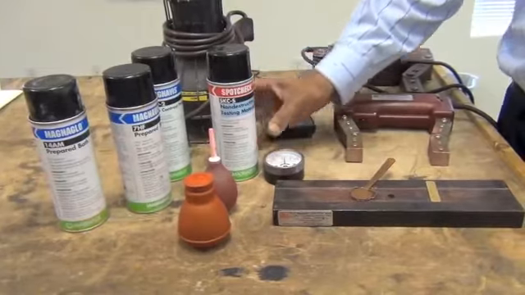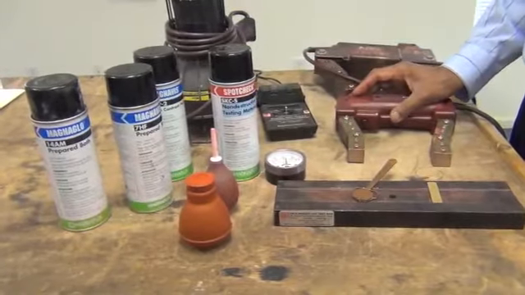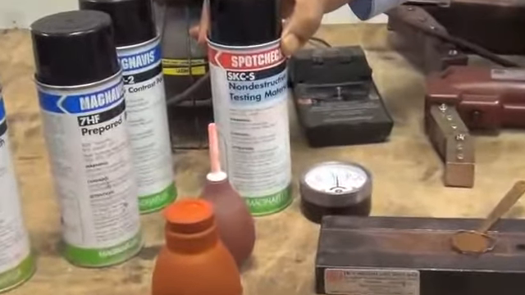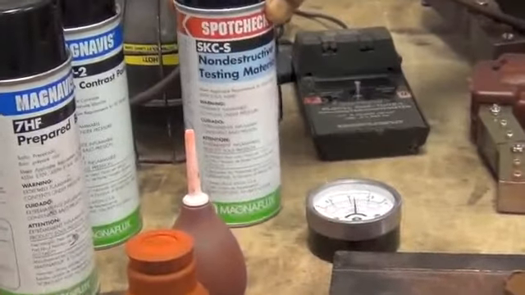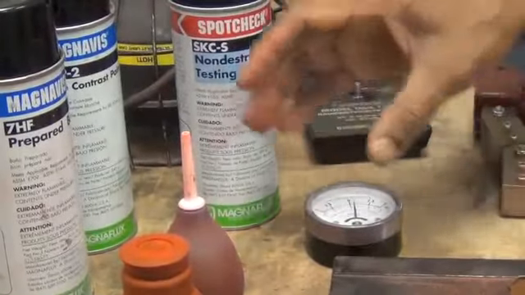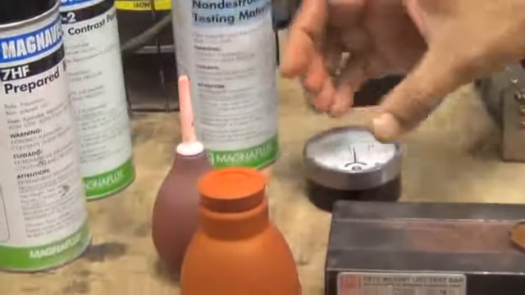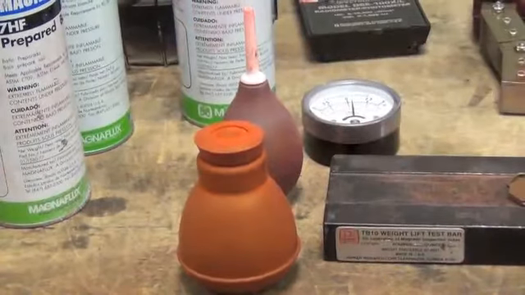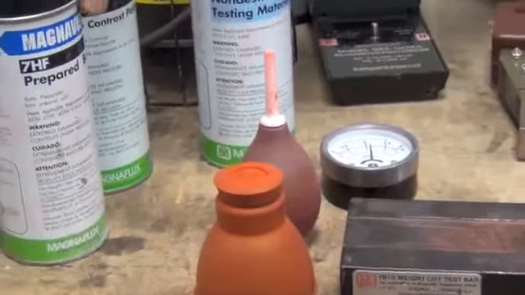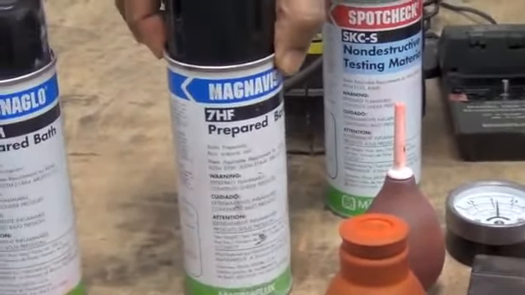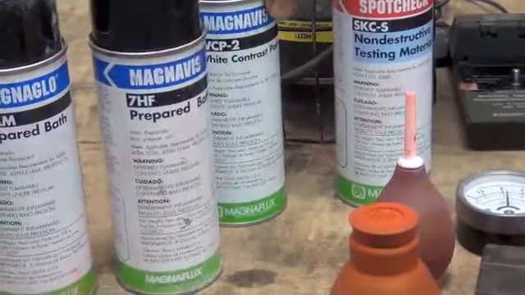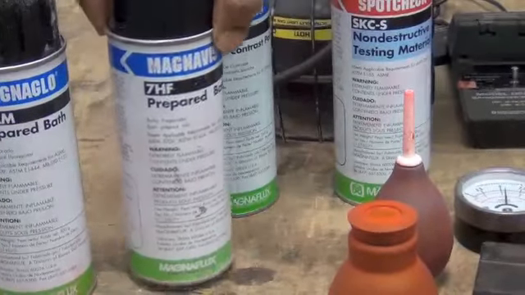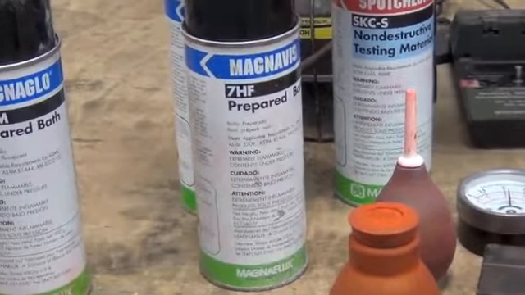Here are the particles which are used for the testing. Before we apply the particles, we may want to apply a cleaner on the surface, which is right here. The dry powder is right here. There is an air blower to spread the dry powder. Then to perform wet visible MT, we may first apply the wet contrast paint right here, and then the wet visible particles are here.